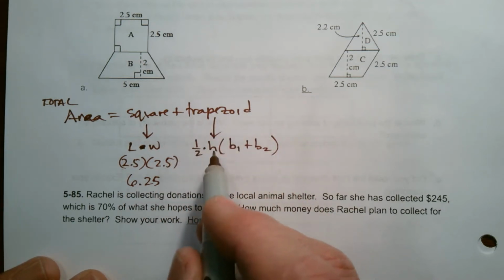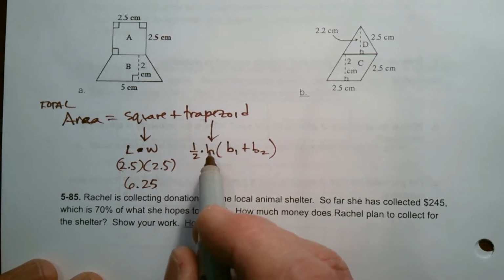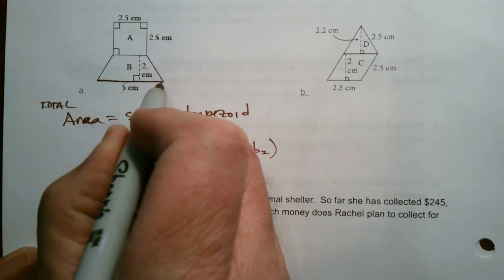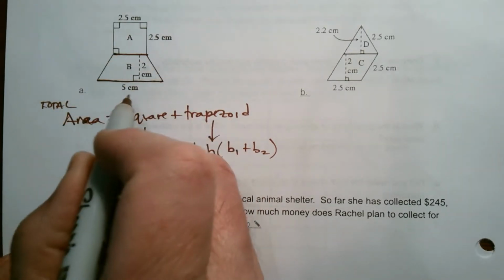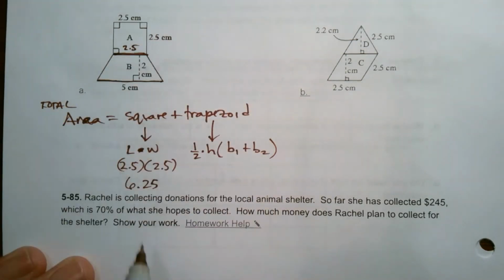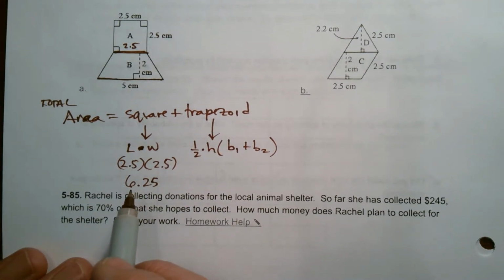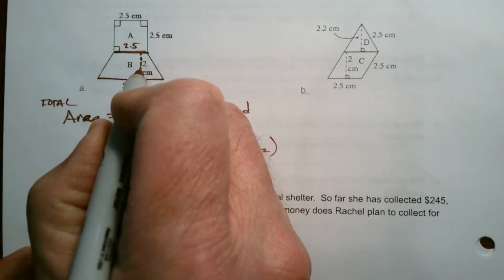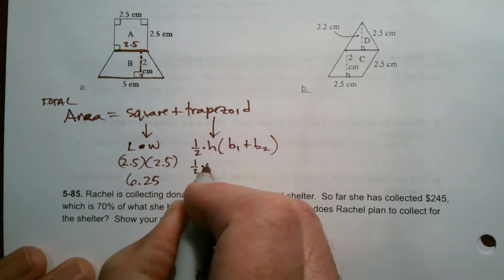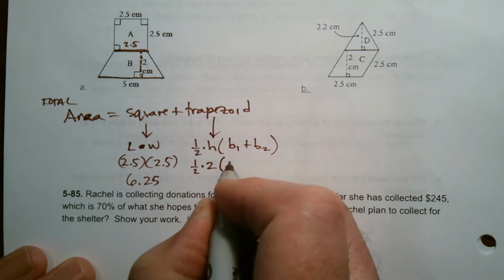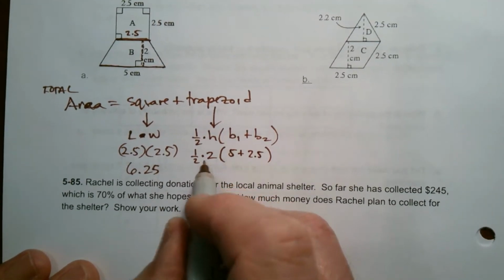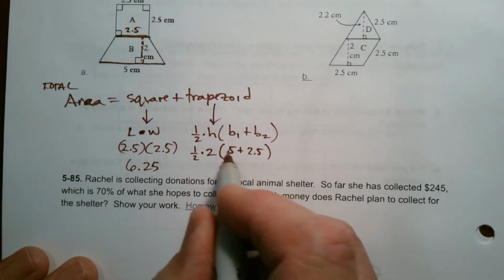Knowing the area of the trapezoid, if you've got a trapezoid, all you have to do is find the height and then add the bases. What are the bases? The parallel lines are the bases. Those two lines there are the bases. So that's 5, and we know the other one, it's not labeled, but we know it's 2.5 because it's a square on top of it. And the height, in this case, is the one that's 90 degrees to the base. So it's 2. So I'm going to say 1/2 times 2 times, and then I've got to take 5 plus 2.5. To get the order of operations right, I want to add those up first.